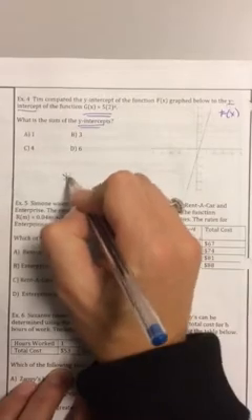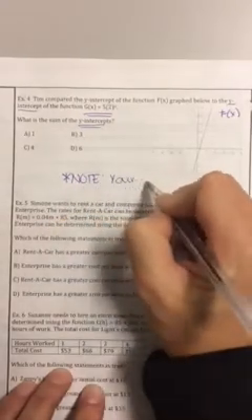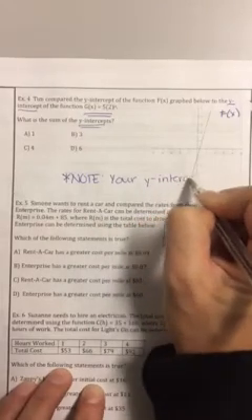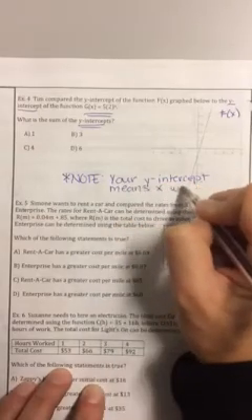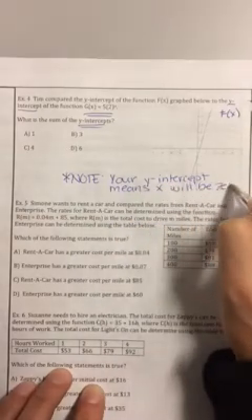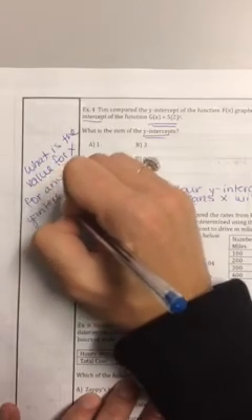Let's go ahead and put a note. Your y-intercept means x will be 0. So I'm going to add that as my left side question. What is the value for x for any y-intercept?